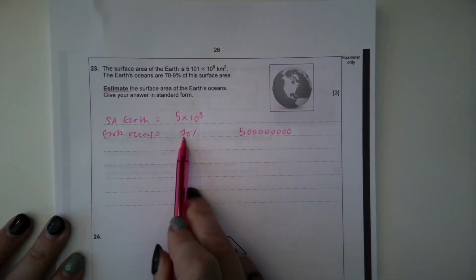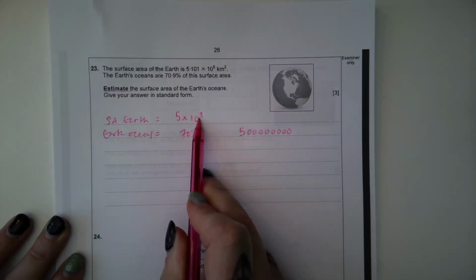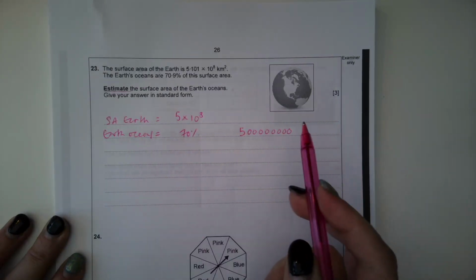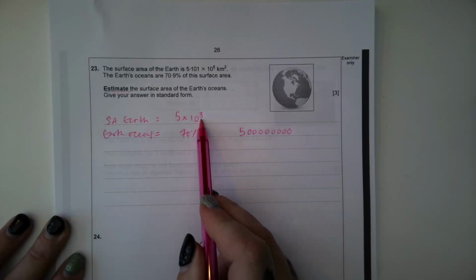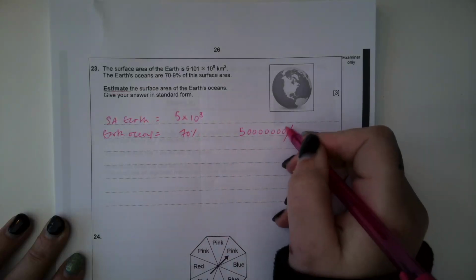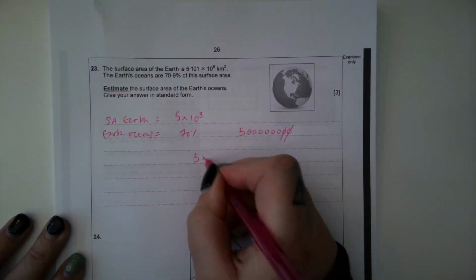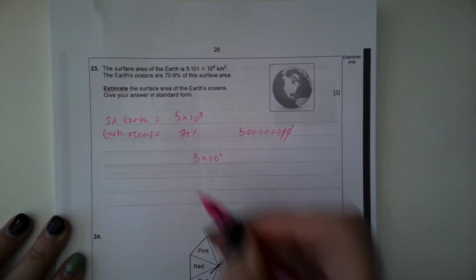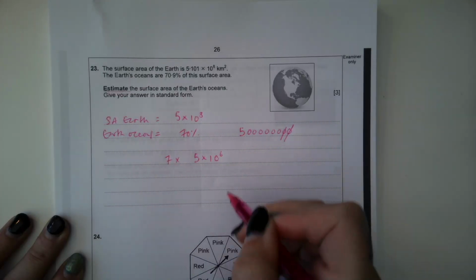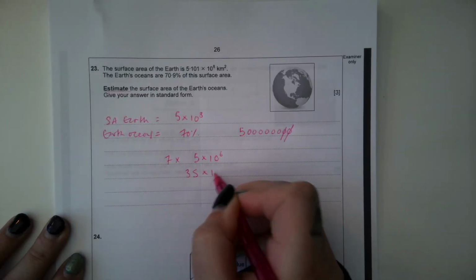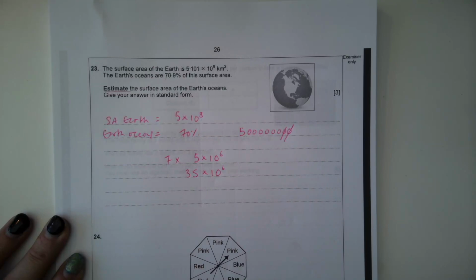Okay, so 70% would be this divided by 100 and then times by 7. So if we divide this by 100, 1, 2, 1, 2, 3, 4, 5, 6. We have 5 times 10 to the power of 6, but then we're going to multiply this by 7, which becomes 35 times 10 to the power of 6.